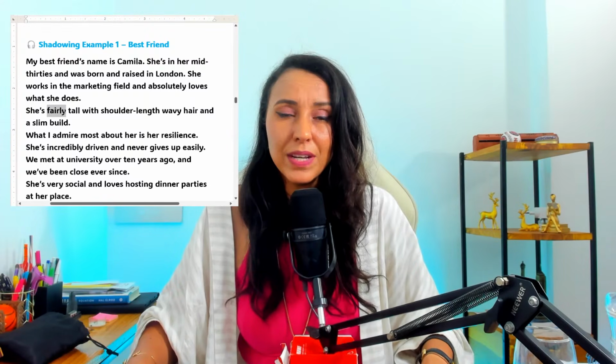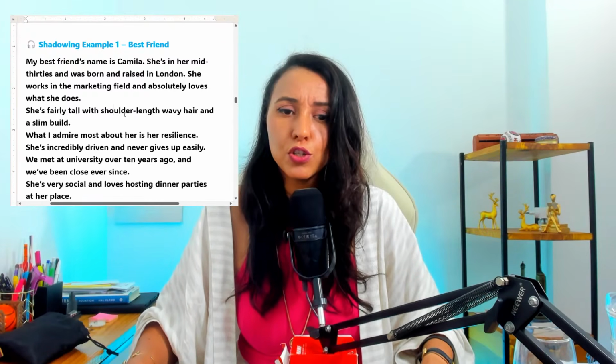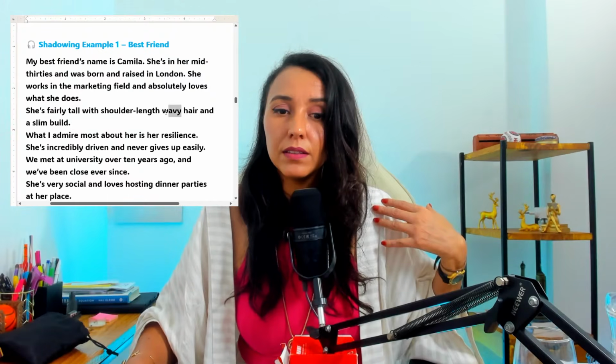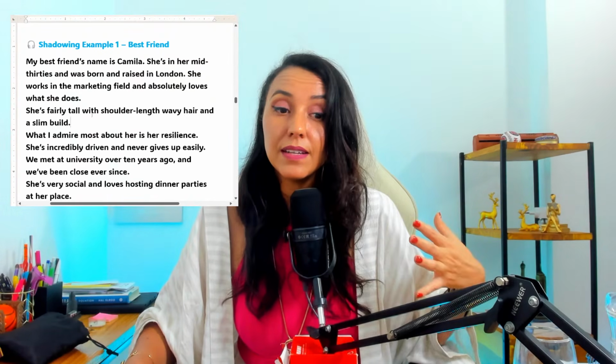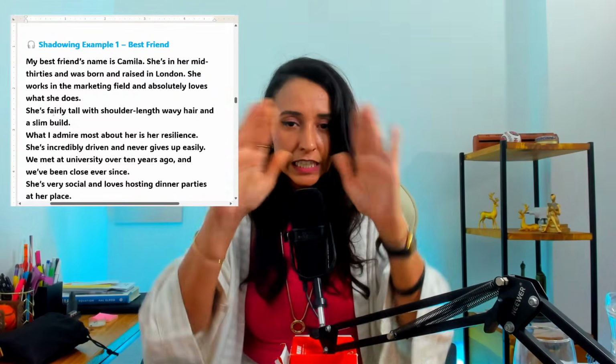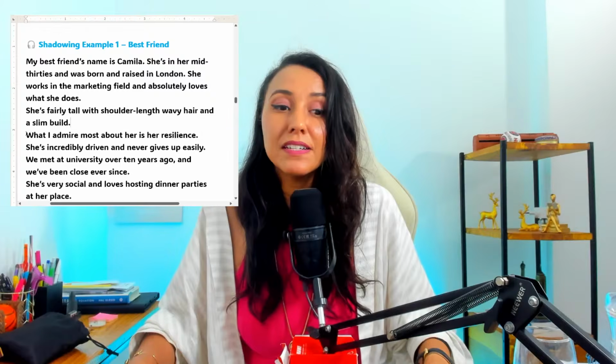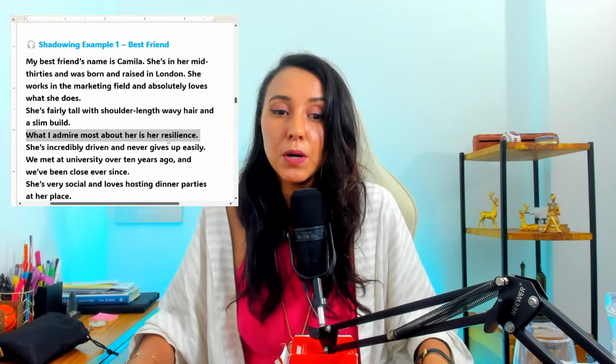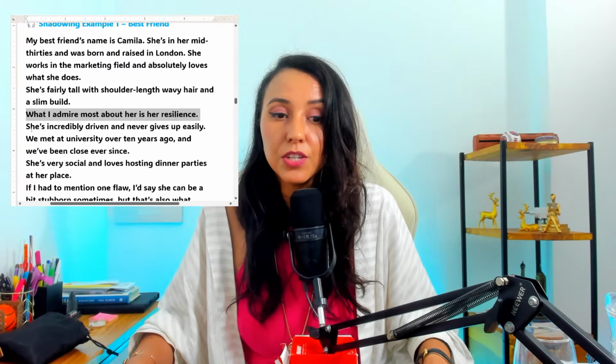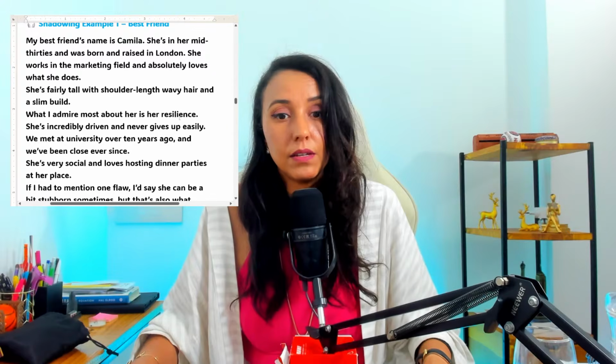She's fairly tall, reasonably tall, not too tall, but not short. She's fairly tall with shoulder-length, wavy hair. Could be curly, could be straight, and a slim build. Nice body composition. What I admire, see? What I admire most about her is her resilience. She is incredibly driven and never gives up easily. So you see, I described that she's resilient. I said she's driven and never gives up. So here, never giving up means resilience. But I'm just using a phrasal verb to emphasize that she doesn't give up.